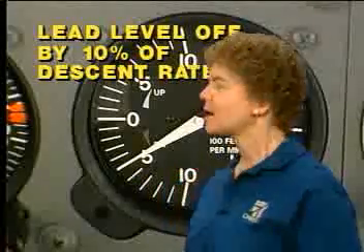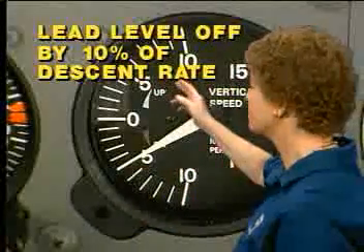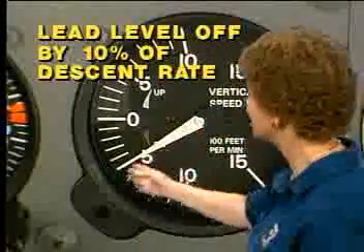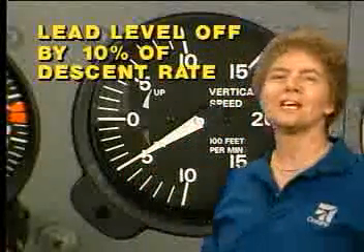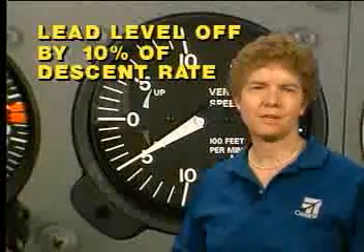Now, the rule of thumb says you want to lead the level off on your desired altitude by about 10% of your vertical descent rate. So, if you're descending at about 500 feet per minute, you'll need to lead the level off by 50 feet.